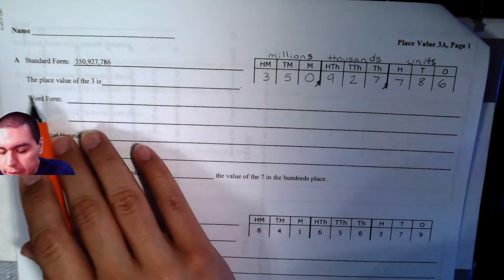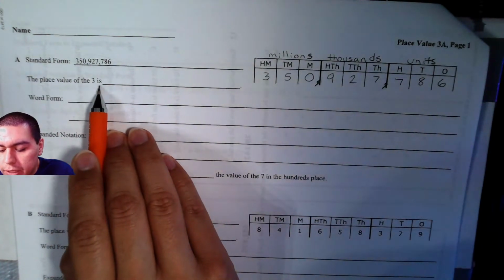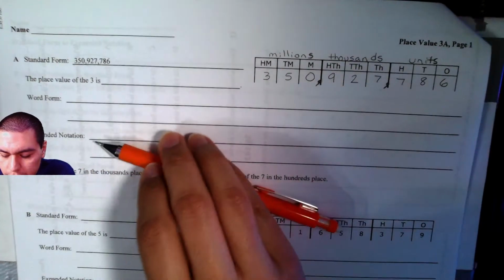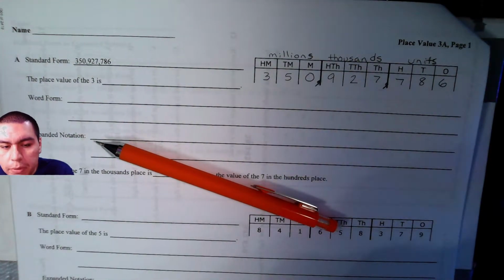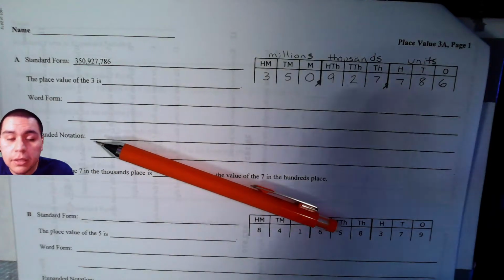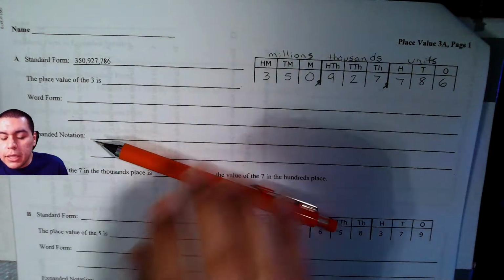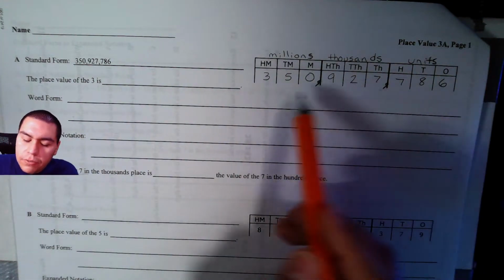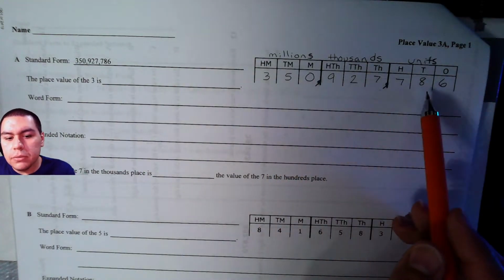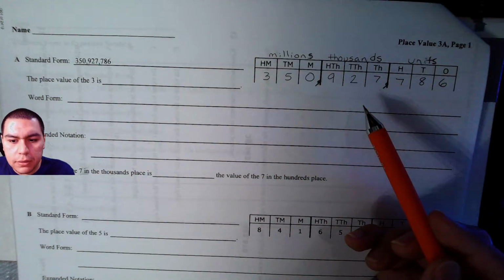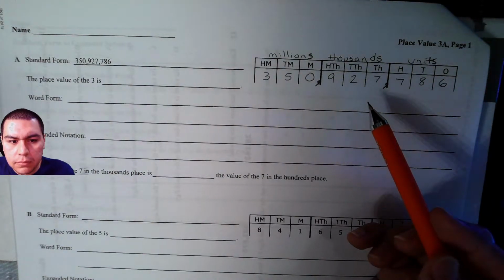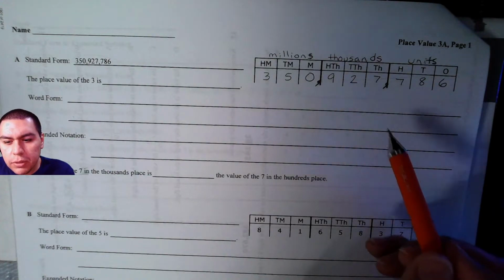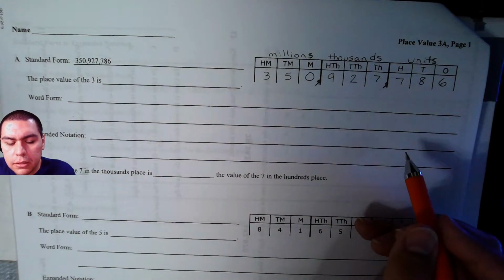This first line says the place value of the 3 is blank. So like we talked about last week, depending on what place value the digit is in, it's not just a regular 3. Who can find the 3 in this number for me? What place value is that 3 in? What place value do I find the 3 in? Kylie?